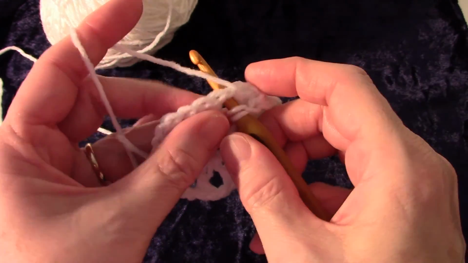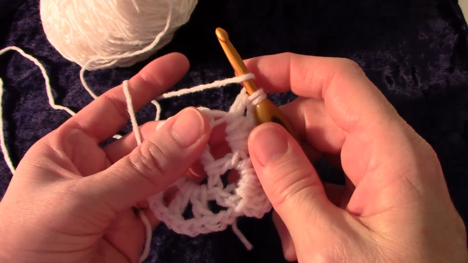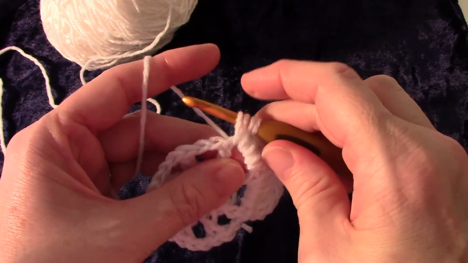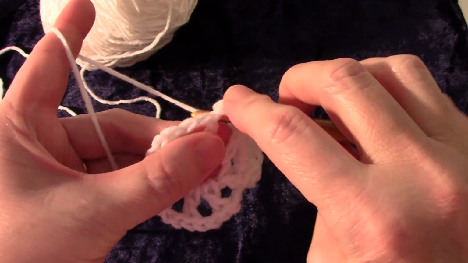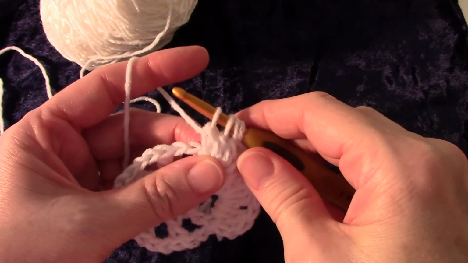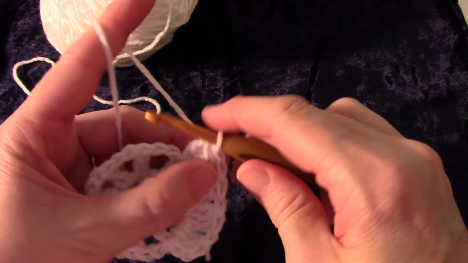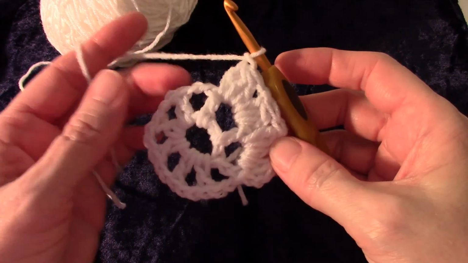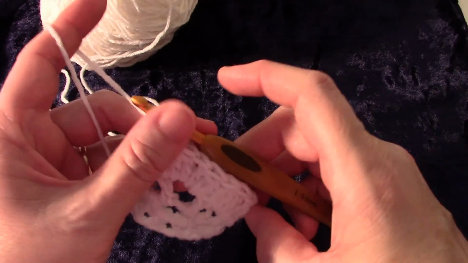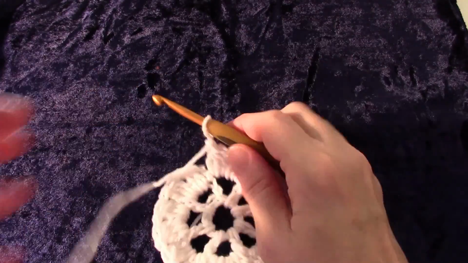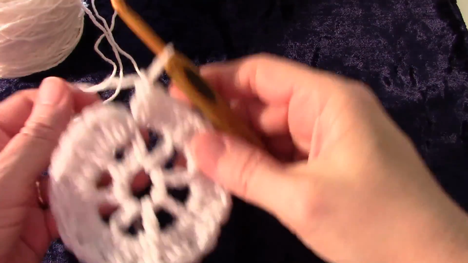Yarn over, insert the hook, draw up a loop, yarn over, draw through 2, yarn over, insert the hook, draw up a loop, yarn over, draw through 2, yarn over, insert the hook, draw up a loop, yarn over, draw through 2, 4 loops on the hook, yarn over, and draw through all 4 loops, chain 1. Okay, we're going to do that in each space around, and I'll see you when we get to the other end. Alright, I've worked all the way around the motif.